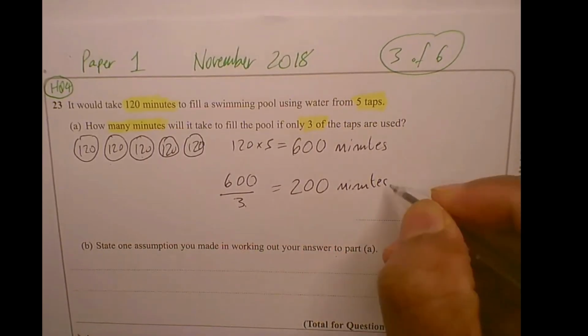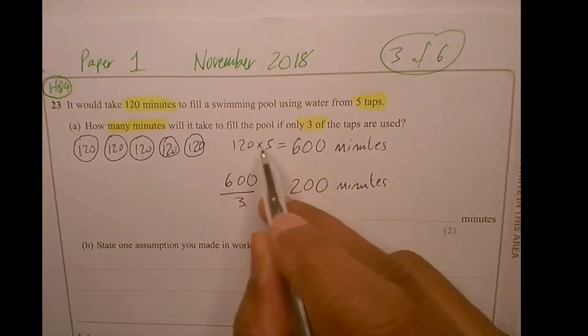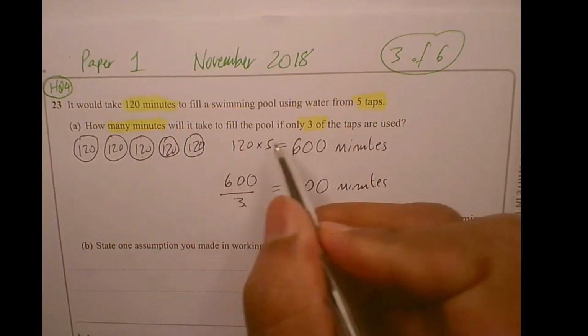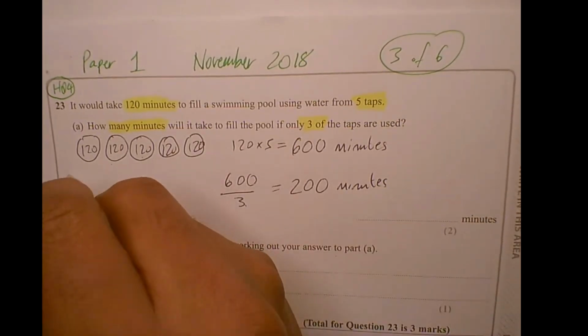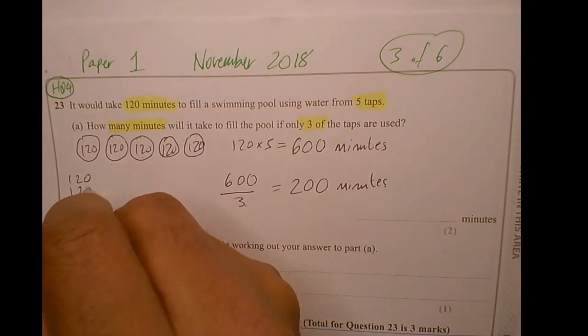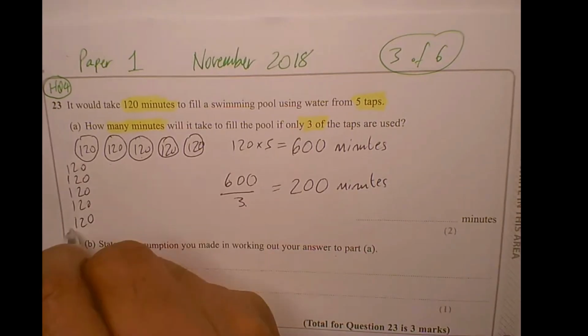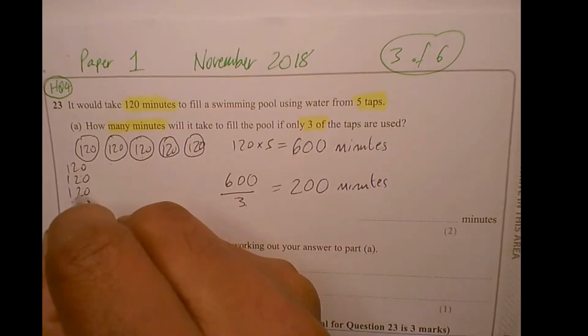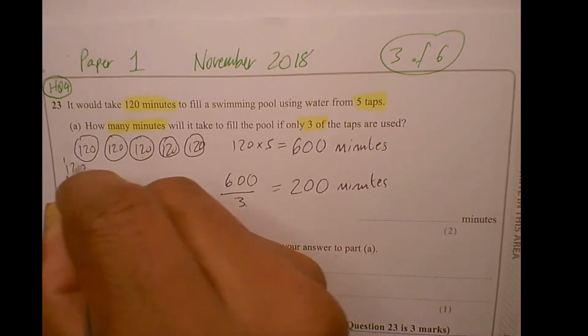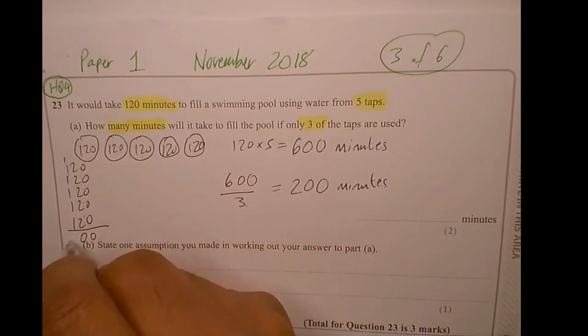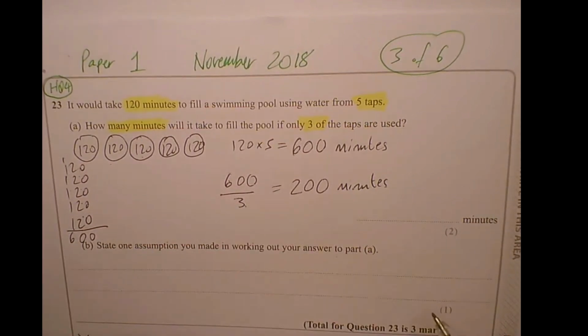Oops, I just got carried away there with the calculator. If you didn't know how to multiply, if I did do this, I could add 120 five times. 1, 2, 3, 4, 5 times. 2, 4, 6, 8, 10. Carry the 1. 1, 2, 3, 4, 5, 6. That's one way of working out.